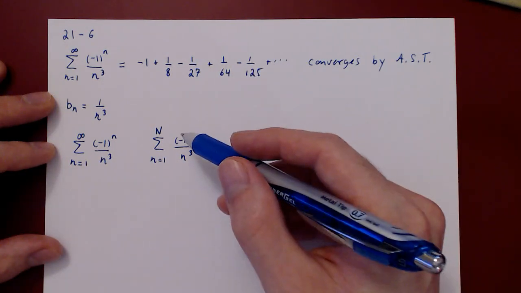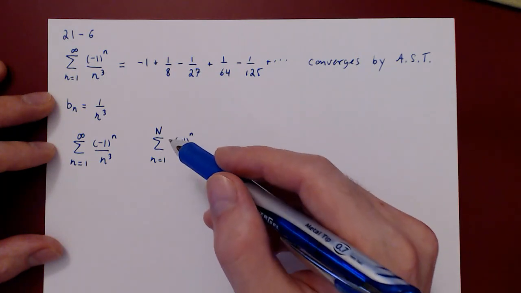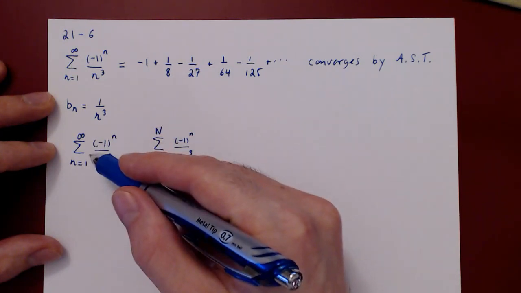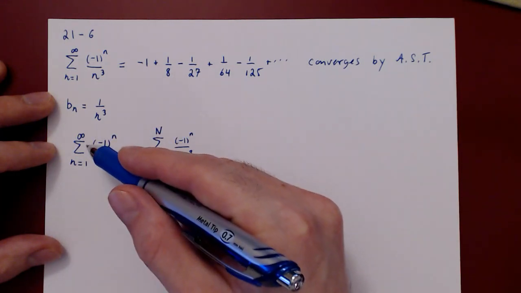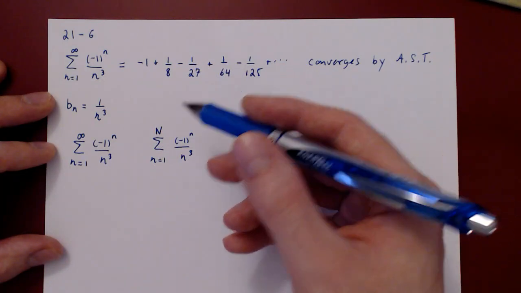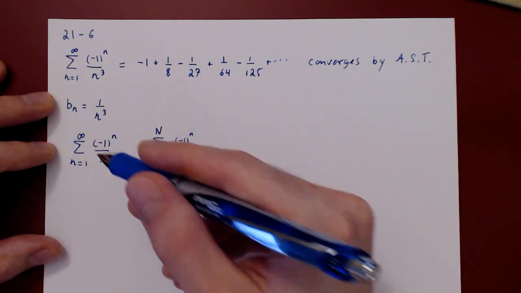Naturally, we would ask, how good is this approximation? How close is the approximate value, the truncated sum, to the exact value, the infinite series? Well, this is of course measured by the difference between the approximate value and the exact value.